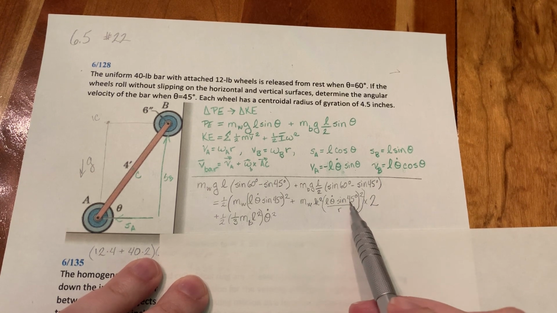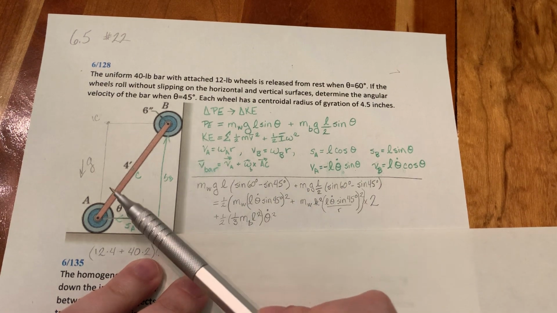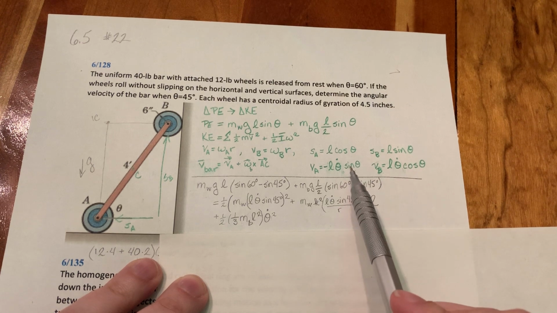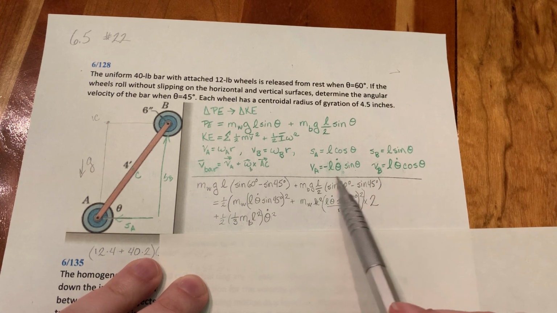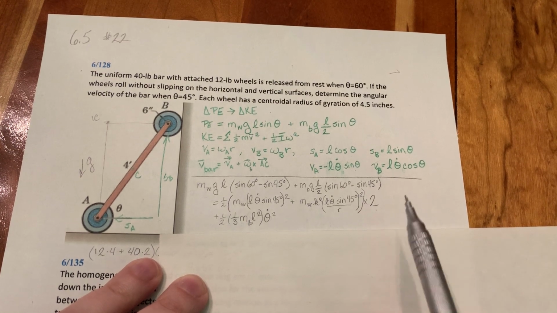But then if you look at this, for this particular problem, each of the wheels is going to have the same velocity at 45 degrees, right? Because sine 45 and cosine 45, they're the same. So actually we can multiply this whole thing by 2, which is going to simplify our math a little bit.